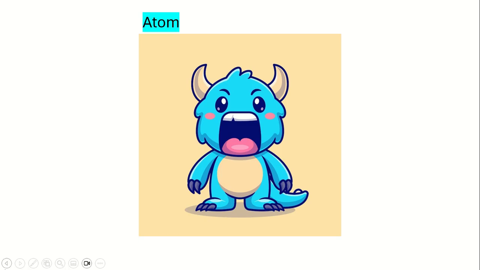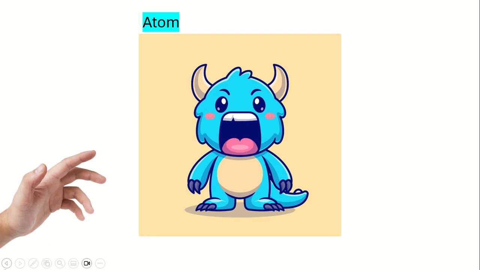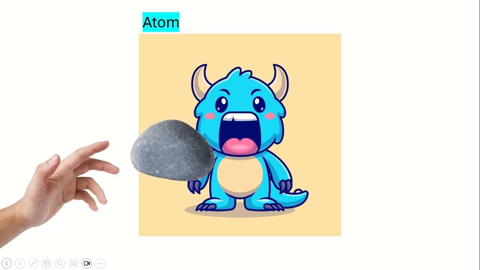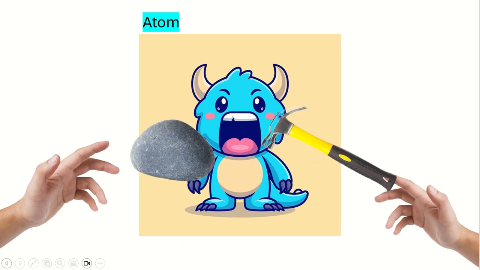Right? So Atom, he looks very angry. Grr, he kind of looks like Shrek, right? So let's look at it. If I throw a stone at him, or your friend or my friend throws a hammer at him, does he look like he got hurt? Look at him. Just look at the picture. Does he look like he got hurt? No, because he's still standing.